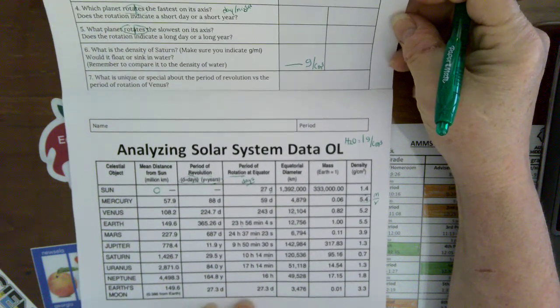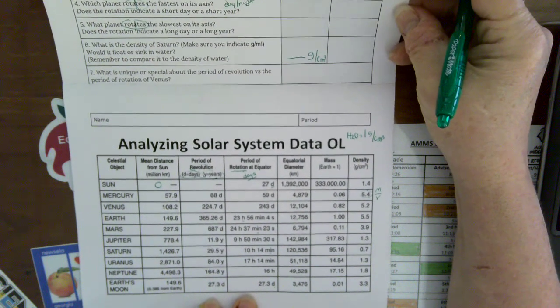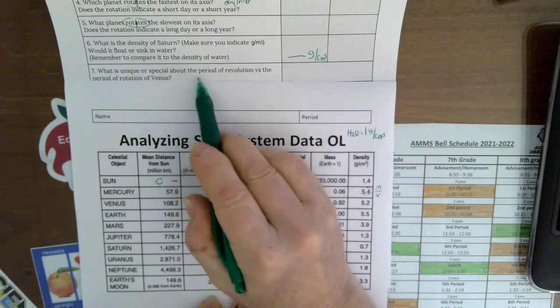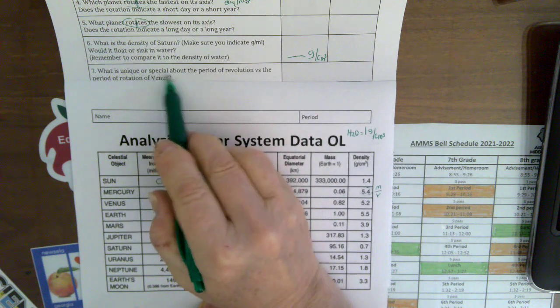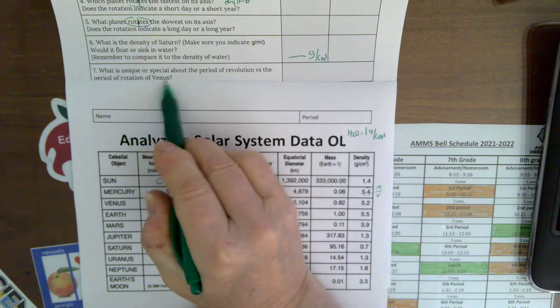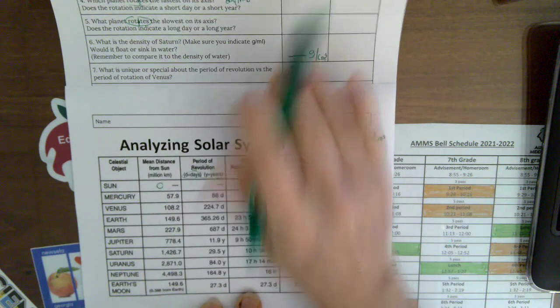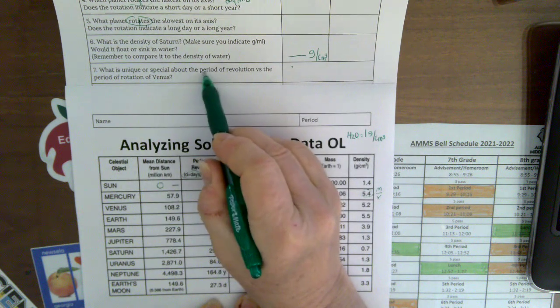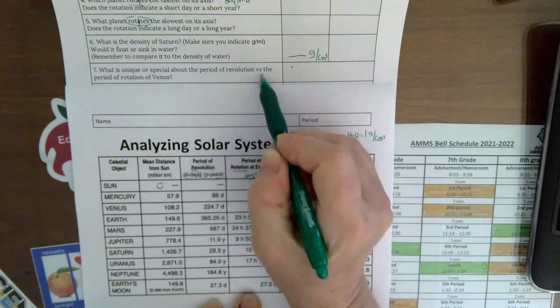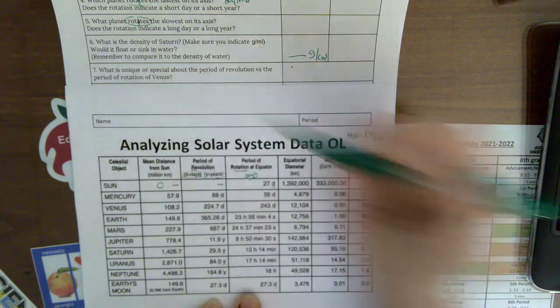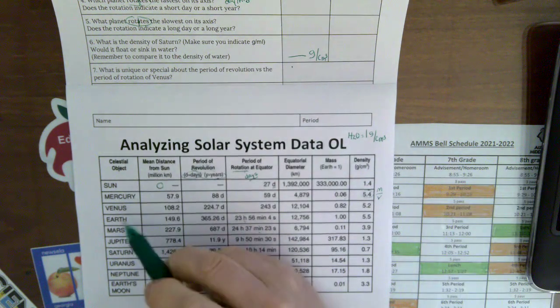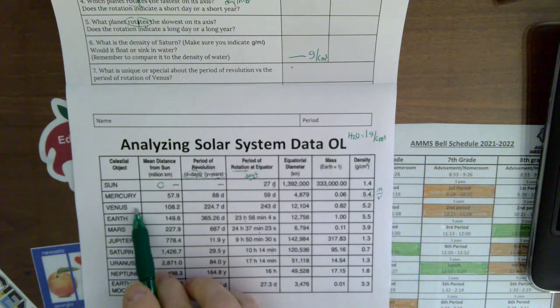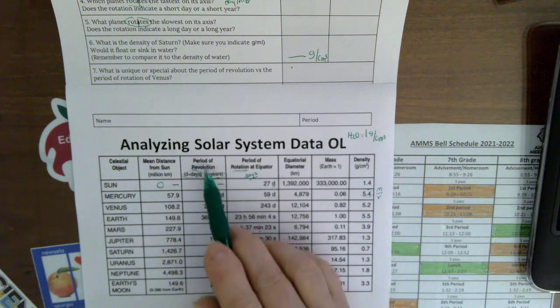All right. The next thing you're going to do is look at Venus. It's going to say right here, what is unique or special about the revolution versus the rotation of Venus? So we're specifically looking at Venus now, and it wants you to compare the revolution.